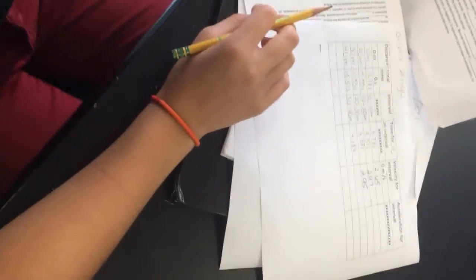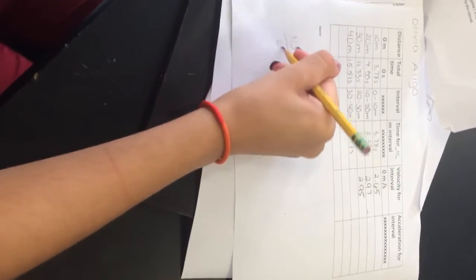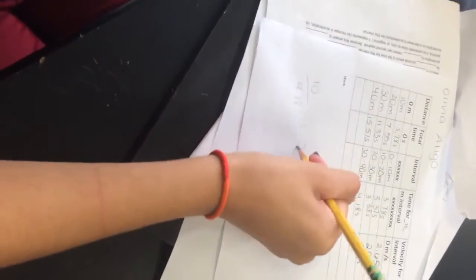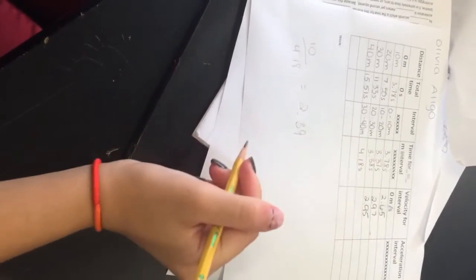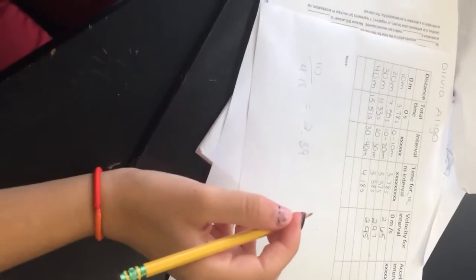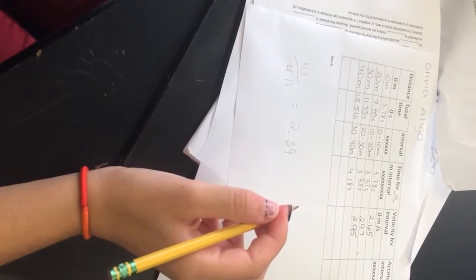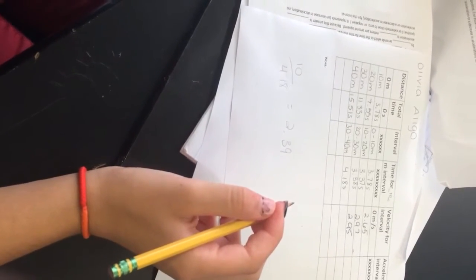For the interval of 30 meters to 40 meters, Liv covered 10 meters in 4.18 seconds. So just do 10 meters divided by 4.18 and your velocity is 2.39 meters per second. This demonstrates a decrease in velocity because in the previous interval, Liv had a velocity of 2.96.